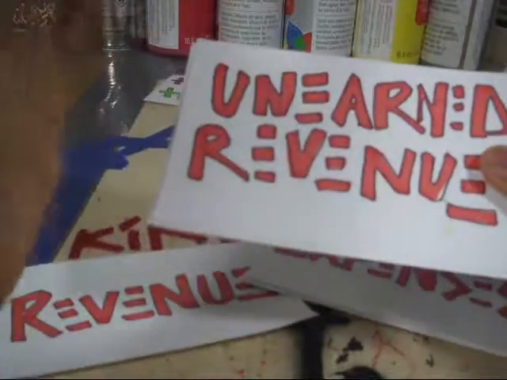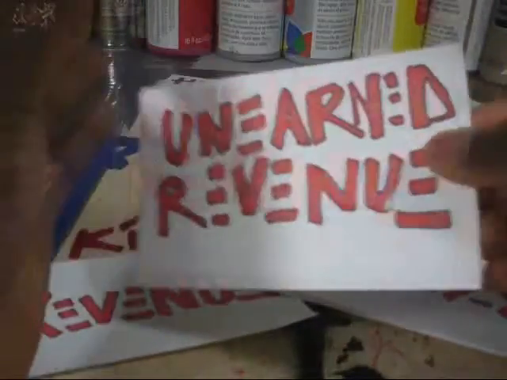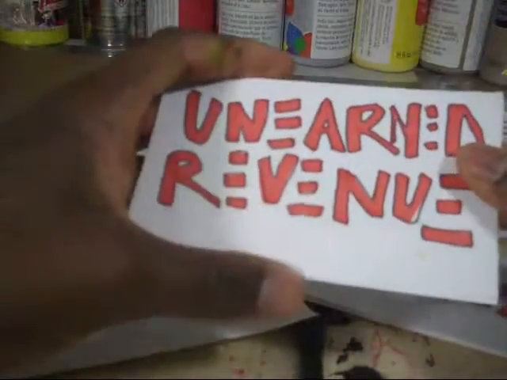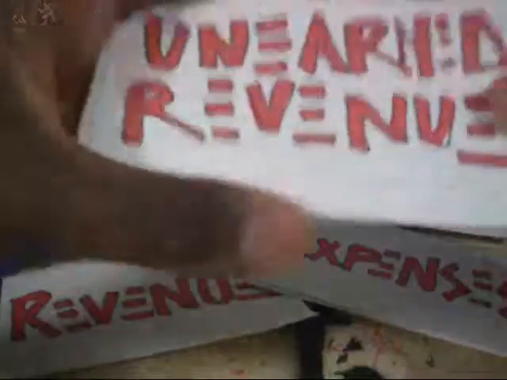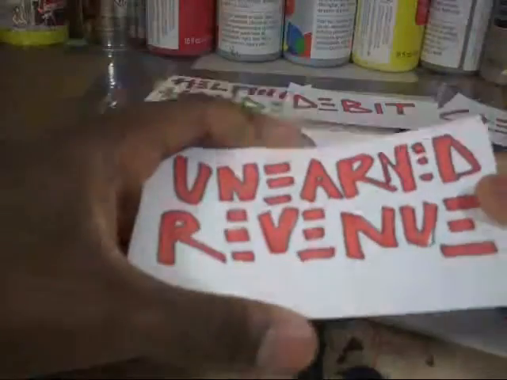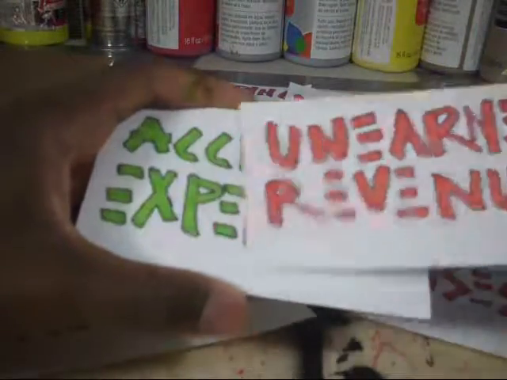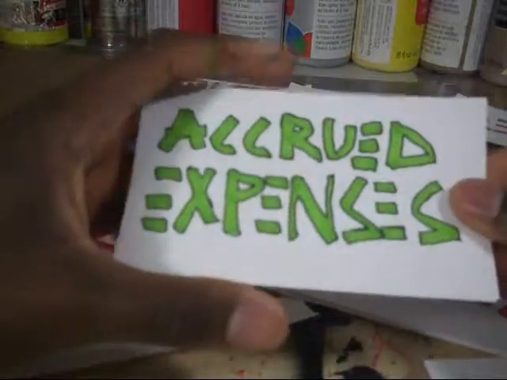So we're going to debit on the left side the more stuff that we're having, our assets, and unearned revenue would be credited because it's increasing. We're still liable. We have to now at this point deliver those phones. See how it works? Accrued expenses, same thing.